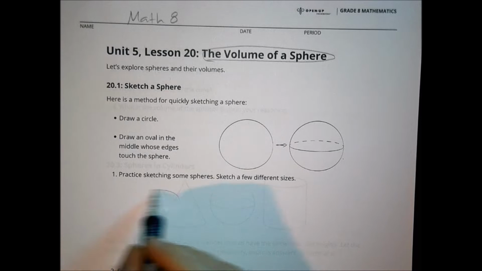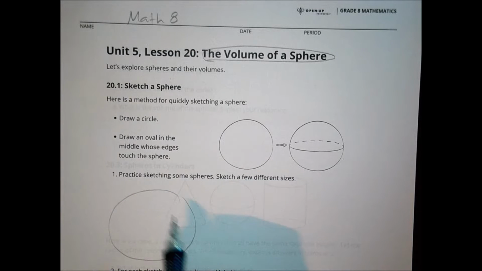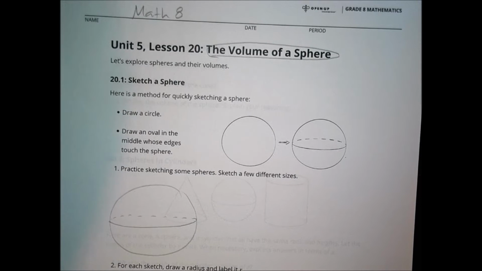So again, the idea was to draw a circle first of all, and then you draw an oval whose middle edges touch the sphere. So you can take an oval about here, kind of go through the middle, and then when you come out the back side, if you make that kind of a dotted line to show the back side of it, you can make yourself a nice little sphere there. Great, there you go. So then it says draw a radius and label it R. So the radius would be in the middle. I'm going to come out to the edge, and we could call that R.